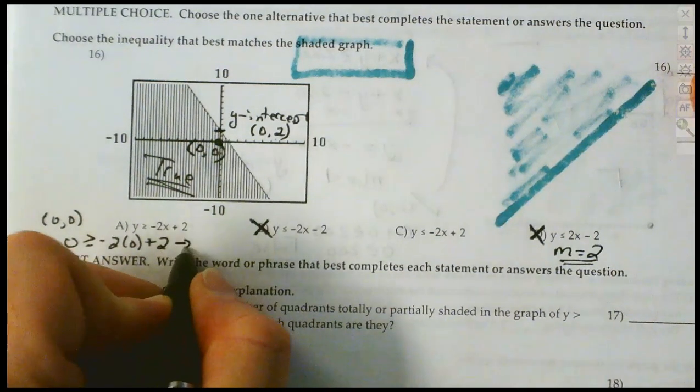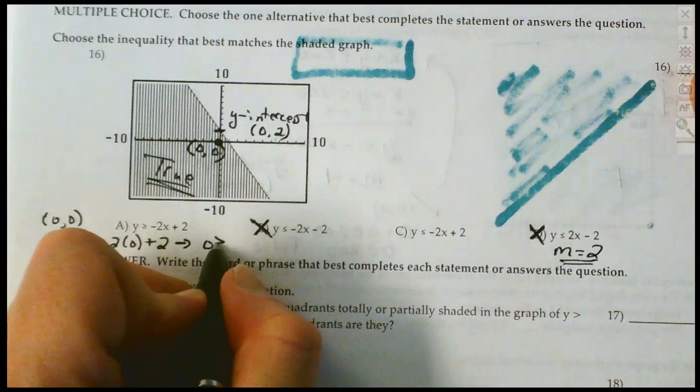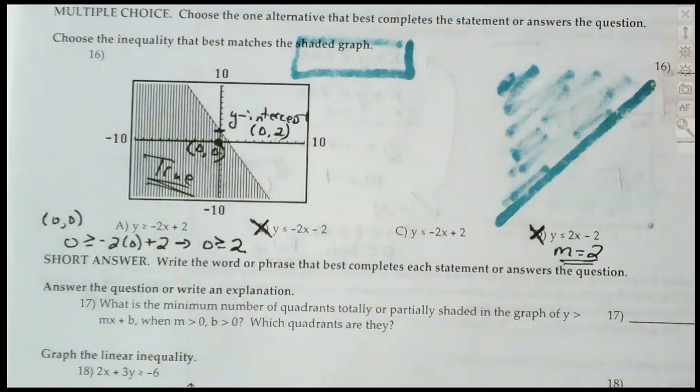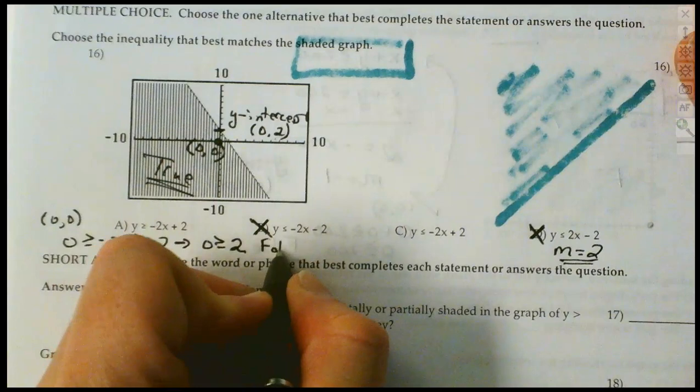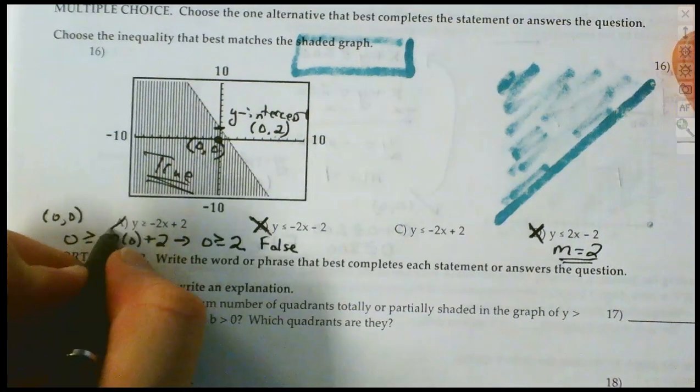When I do that, then I get 0 is greater than or equal to 2. And is 0 bigger than 2? No. So this one is false. So that one is gone.